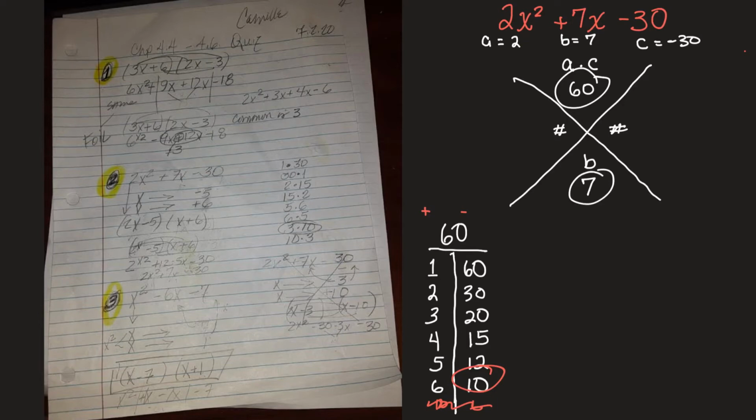So depending on which one will give me a positive 7. Okay. So the first thing that stands out is this 5 and 12 right here, because the difference between those two is 7. I need a positive 7, which means that 12 has to be the bigger number. When I add 12 and negative 5, that'll give me positive 7. So my two numbers are positive 12 and negative 5. Those are my two numbers.